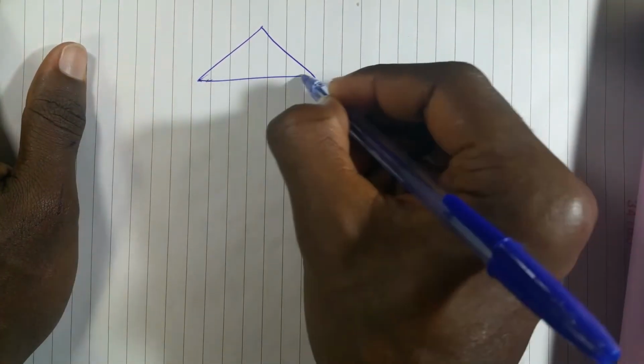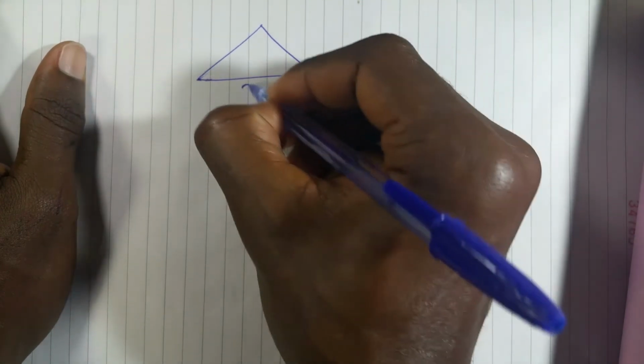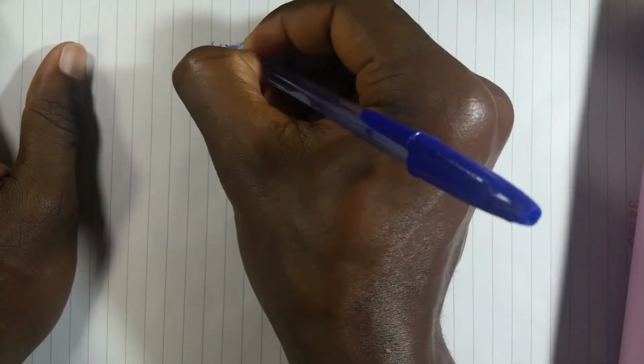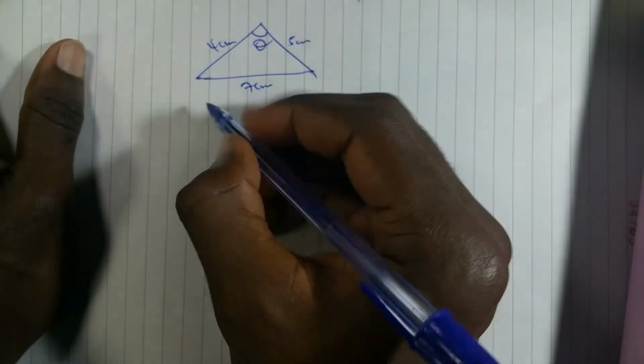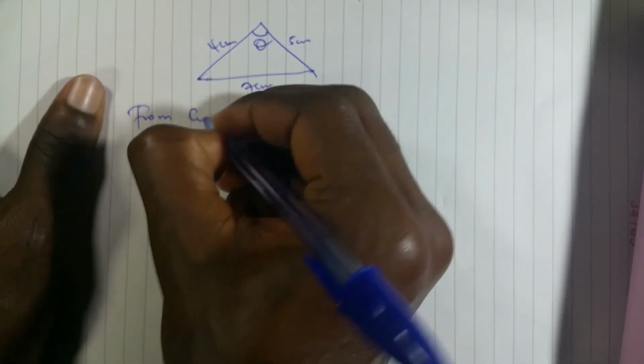So still, let me first redraw it here so that we don't have to open and go back. Here 7 centimeters, here 4 centimeters, here 5 centimeters, and here was theta. Okay, then we have, let's say, from cosine rule.